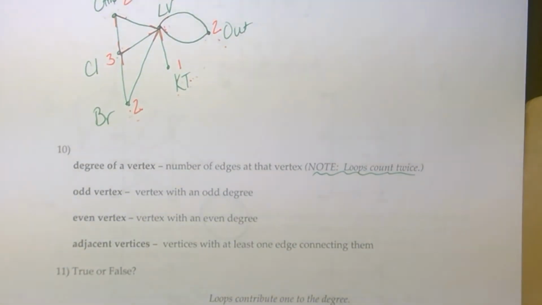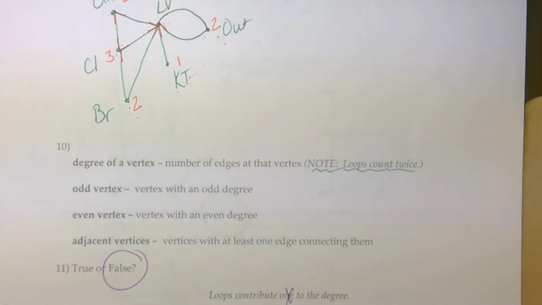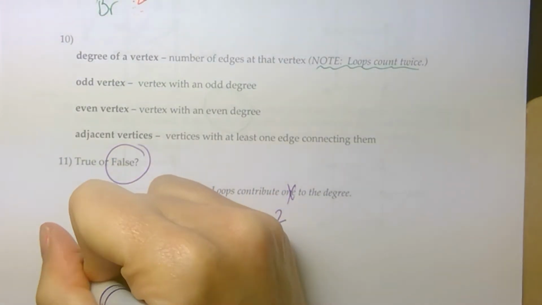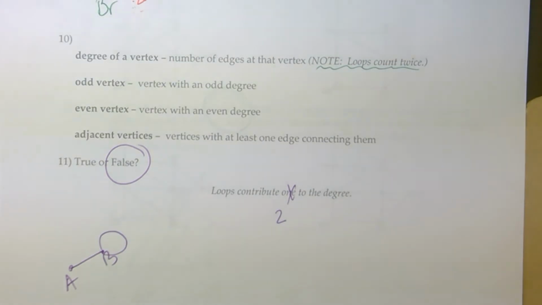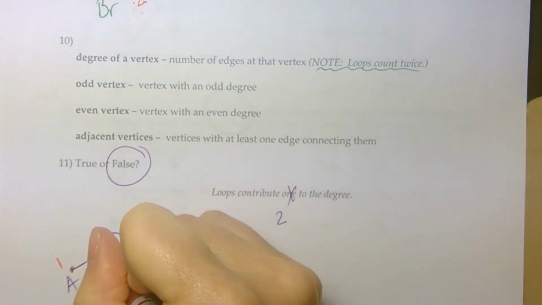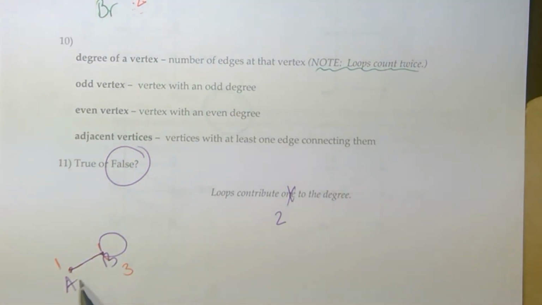All right, number 11, true or false? Loops contribute 1 to the degree. Well, that's false. A loop contributes 2 to the degree because if I have, let's just do a sketch, 2 vertices, A and B, if I leave A, I can only go one way, so that's degree 1. If I leave B, however, I can go 1, 2, 3 directions, so that's degree 3. I have an edge and a loop at B. The loop contributes 2 to the degree.